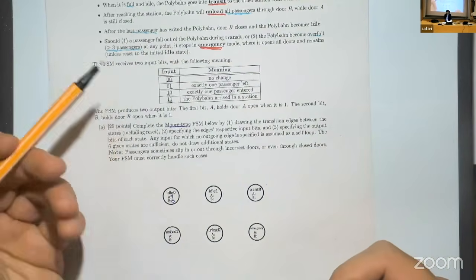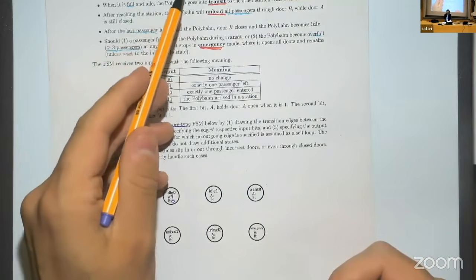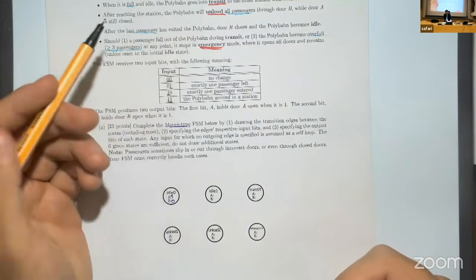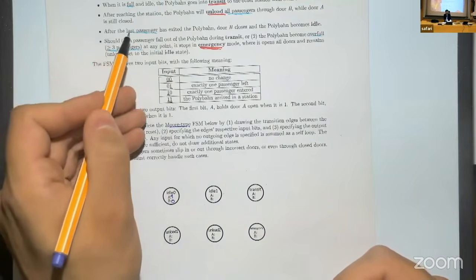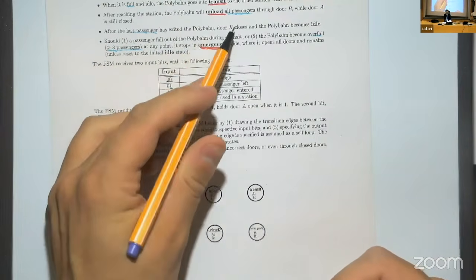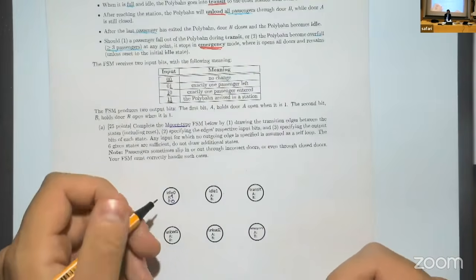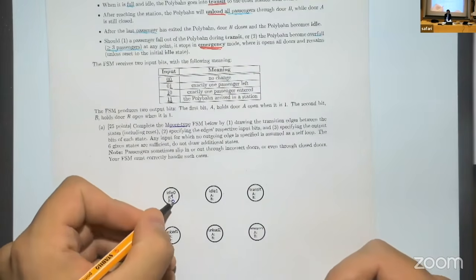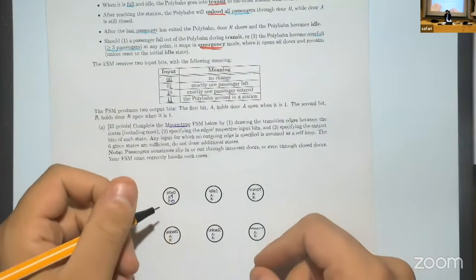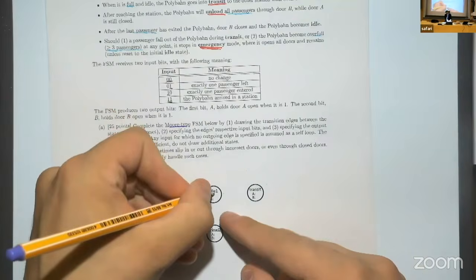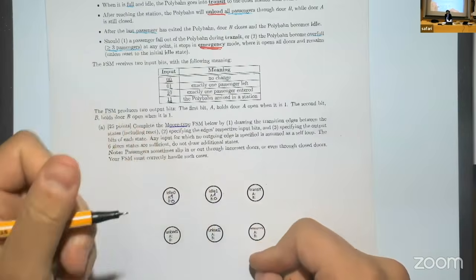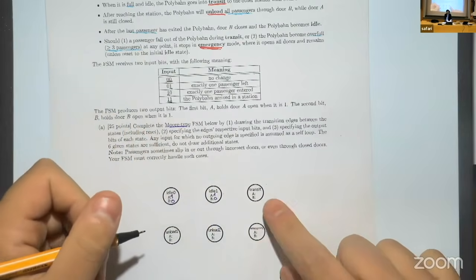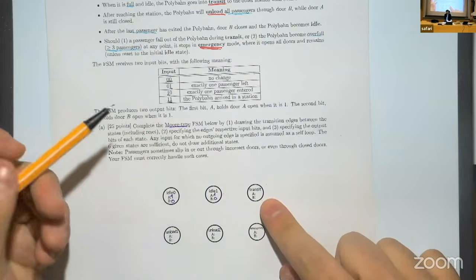I believe, okay, if you didn't infer it from this that B should be closed, we have also this statement down here. After the last passenger has exited, door B closes. So it's certainly uniquely determined that this has to be 0. Then while it's still idle, it remains that door A should be open, B should be closed. Then once we go into transit, let's see.